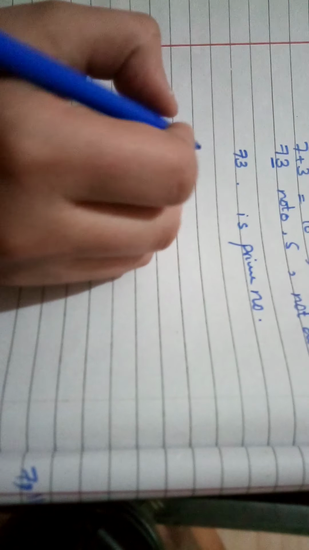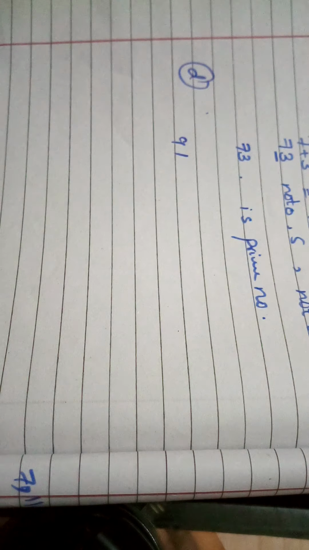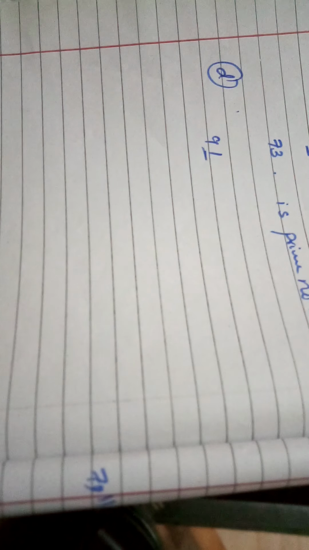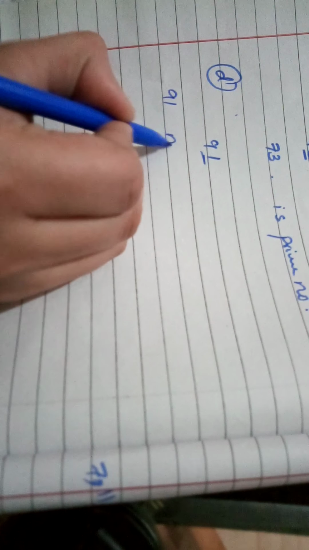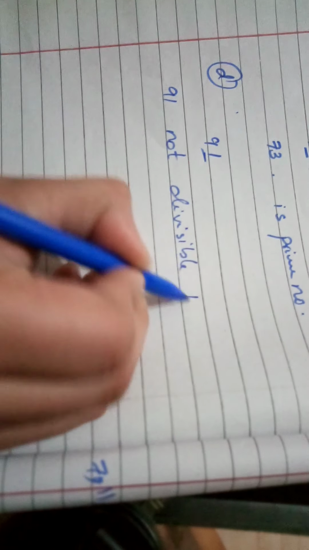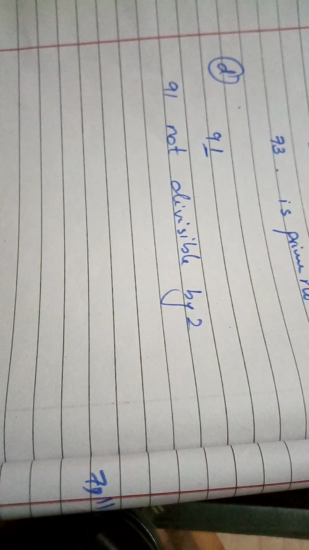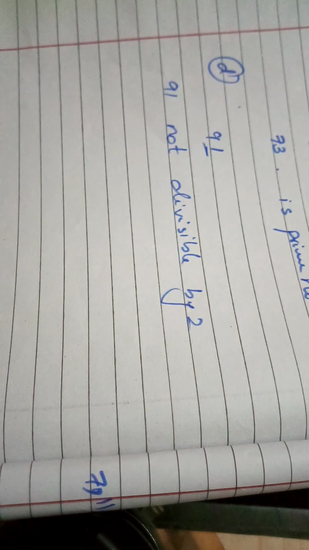No, question 1, last part, that is part D, 91. 1 is an odd number, so 91 is not divisible by 2. Why am I writing this step again and again? Because it's a process of testing a method, and when your children are practicing to learn some new method, they need to write the steps again and again. As you know, practice makes a man perfect.